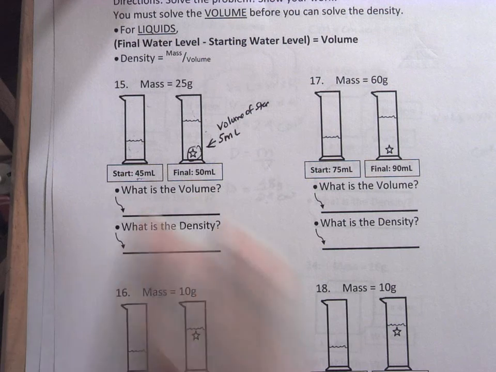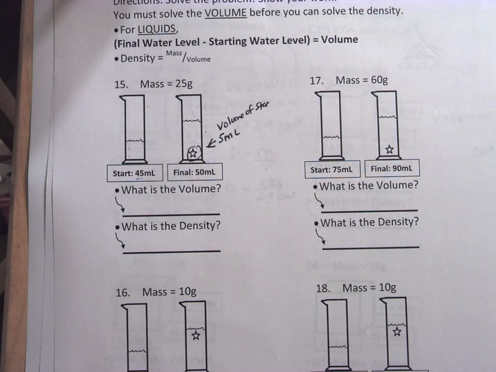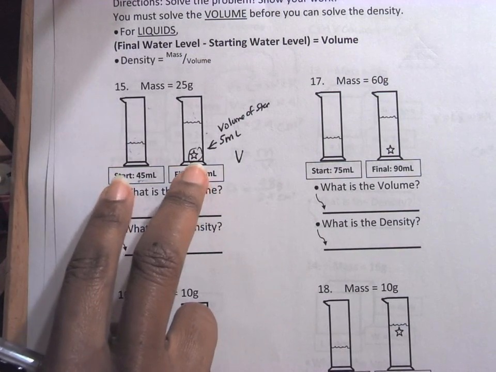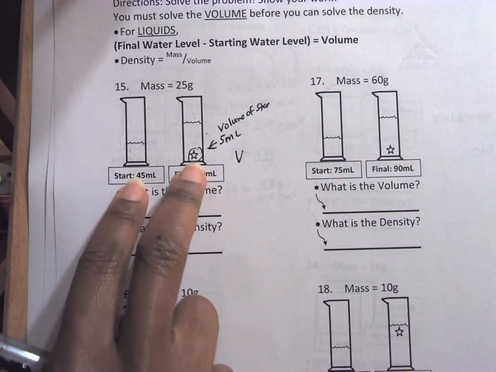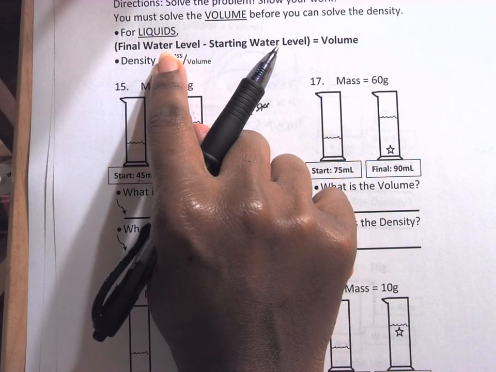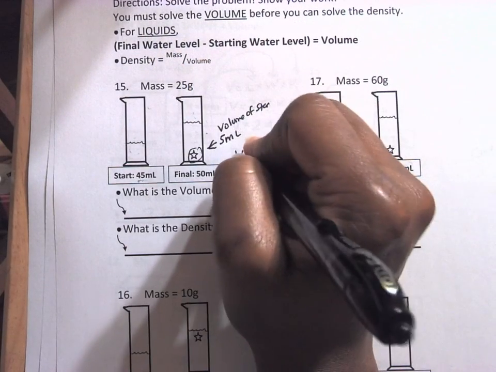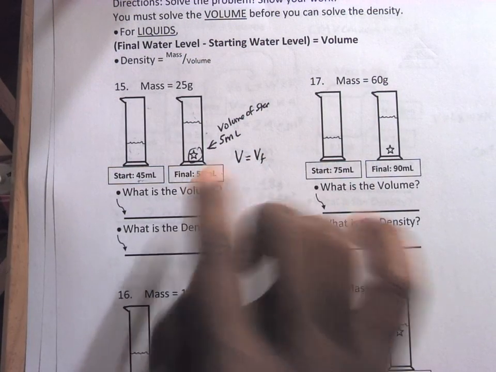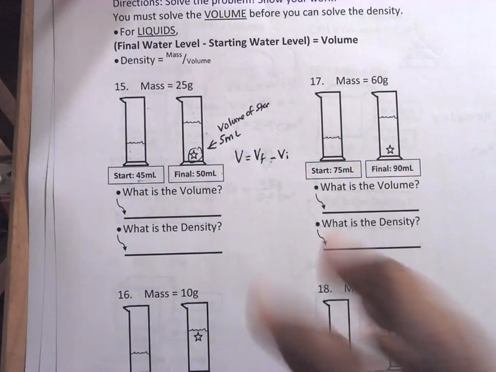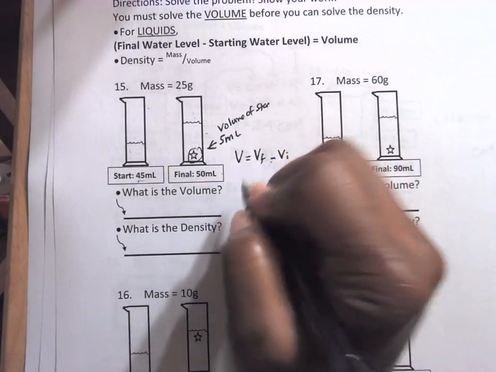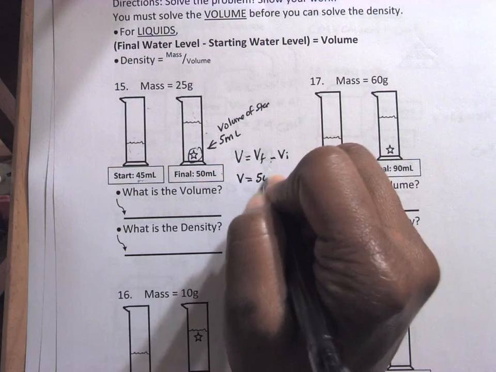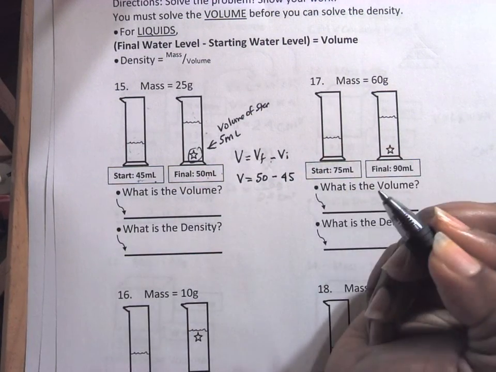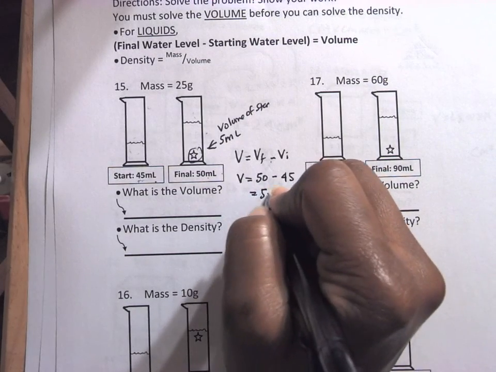So how would you calculate that? I just did that conceptually. When you're using these graduated cylinders in the displacement method, the volume is the final water level minus the starting water level. So V is going to equal V final minus V initial. You took the difference. So volume is equal to 50, my final, minus the starting 45. Pretty easy, right? If you plug that in your calculator, that gives you 5 milliliters.